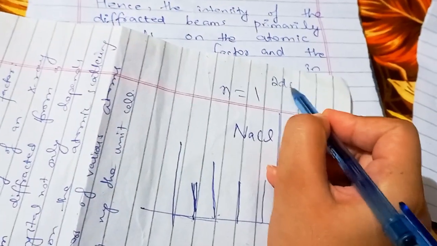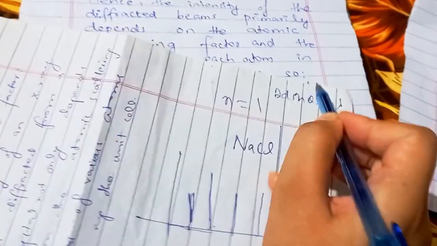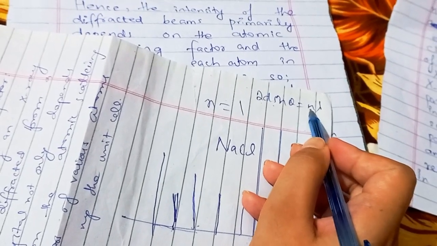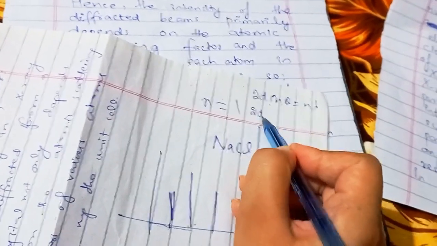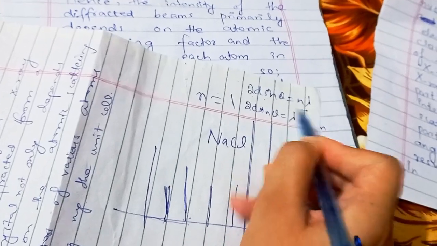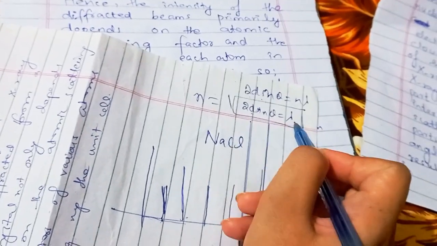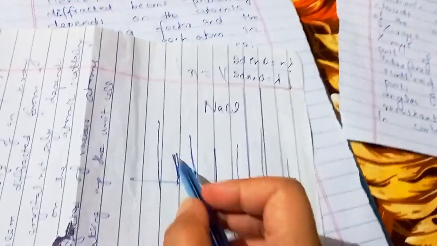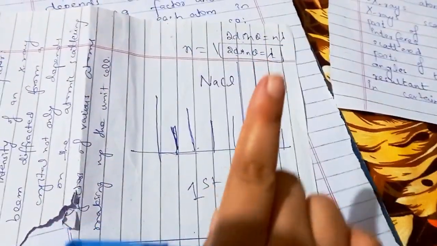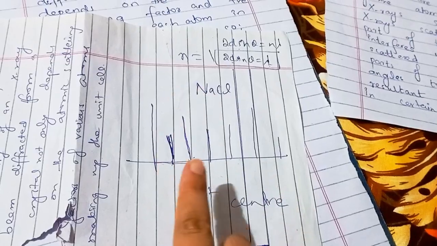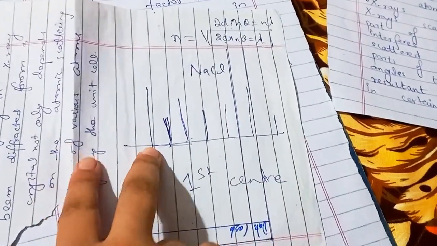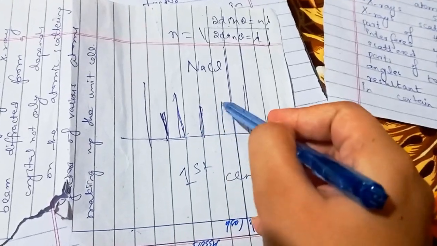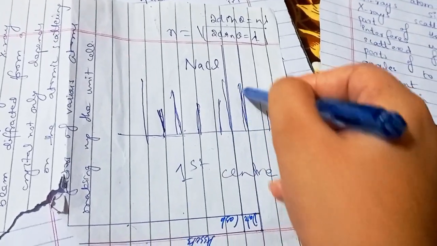Here 2d sin theta equals n lambda. So for a given d, there could be many n. We are only considering n equals 1, which is the brightest maximum that we get for a given plane. So only one line we are considering here from one plane, which is the center line, which has the maximum intensity. So each line on the screen is showing a maximum from a particular plane.